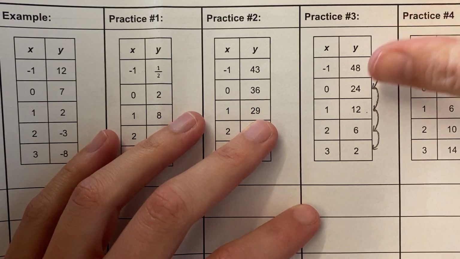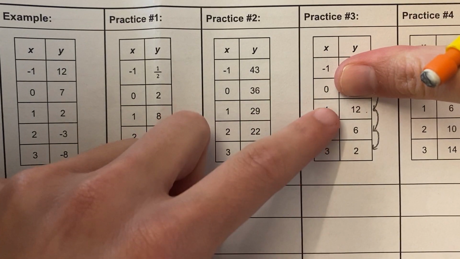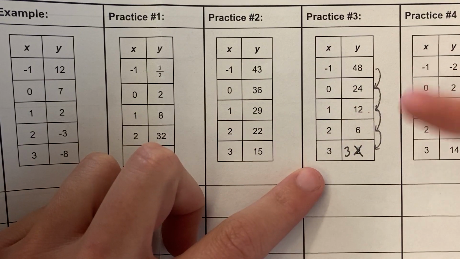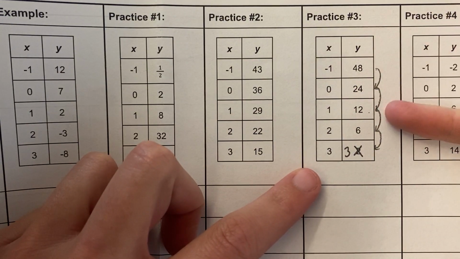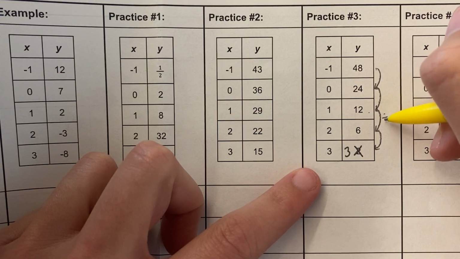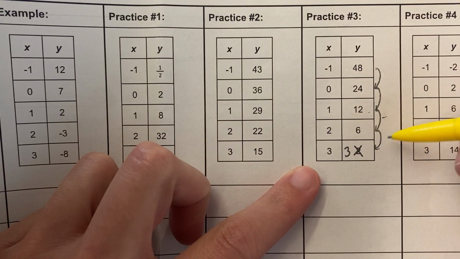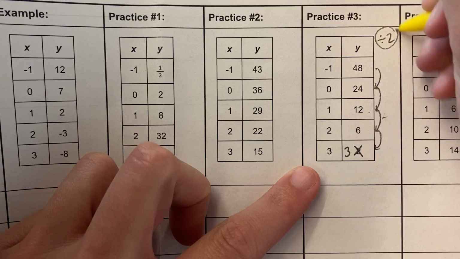This is dividing, right? And what I would do is I would just focus on the smaller numbers, like, okay, 12 divided by what is 6? And look, oh, this was my mistake, right? 12 divided by what is 6? Oh, that's divided by 2, right? And then 6 divided by what is 3? Oh, that's divided by 2. So what's happening here is we're dividing by 2.